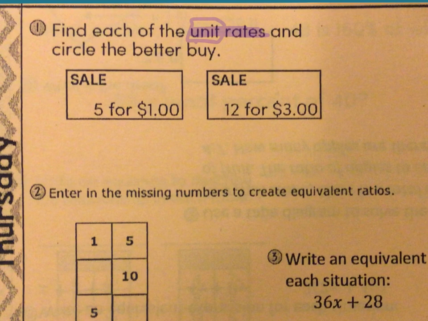The way that I think we need to set up unit rate problems is the money always goes on top. So I'm going to go $1 is 5. I want to know how much. I don't know how much this is yet. It is for 1. Okay?